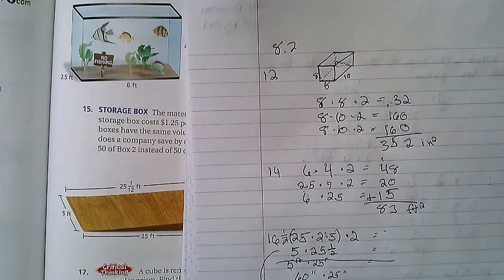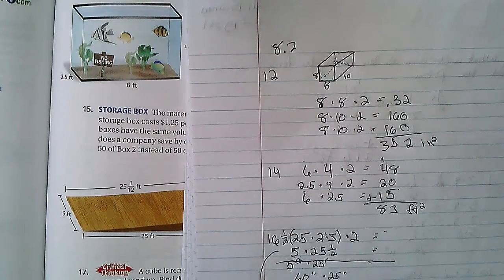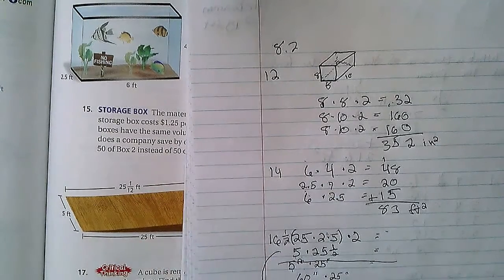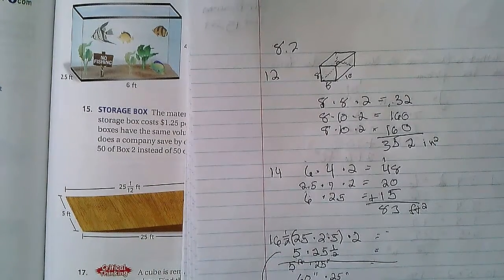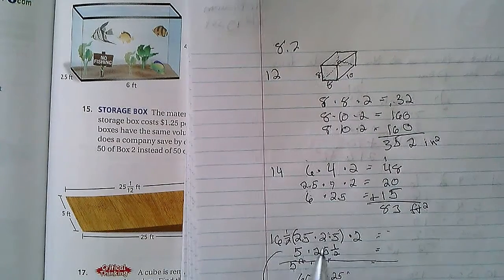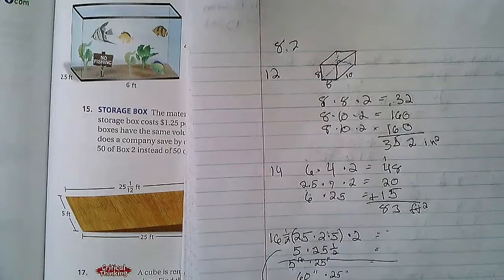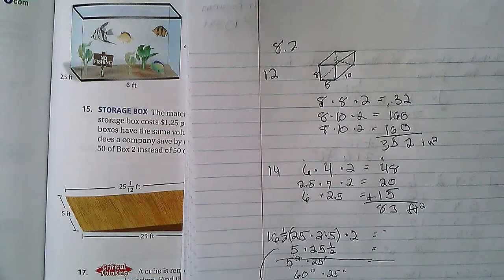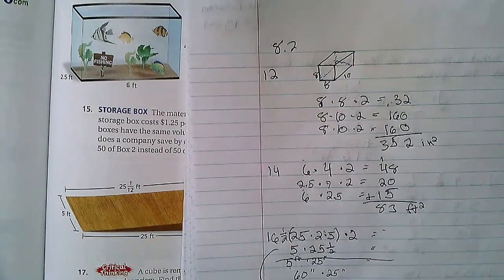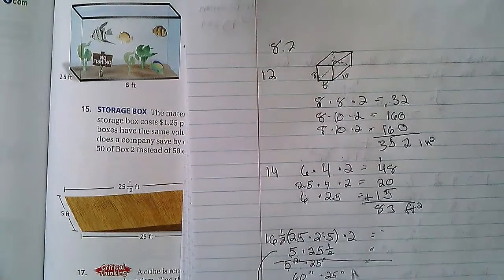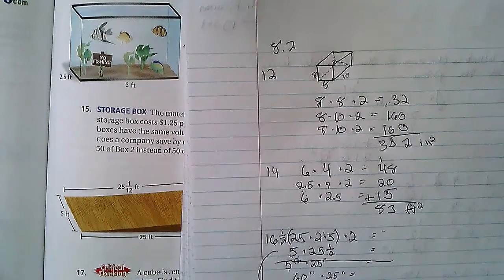And I'm going to keep making these little tiny quotation marks because that's going to tell me for sure. And I've got 25 feet is 300 inches times 300 inches. Okay, and now we're set up. Now we're all in inches.